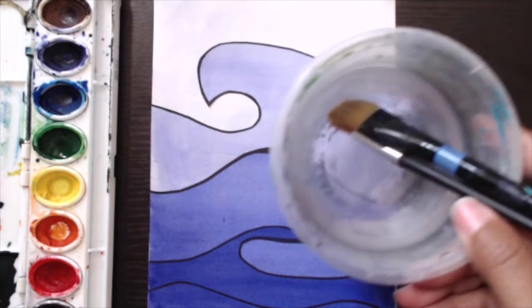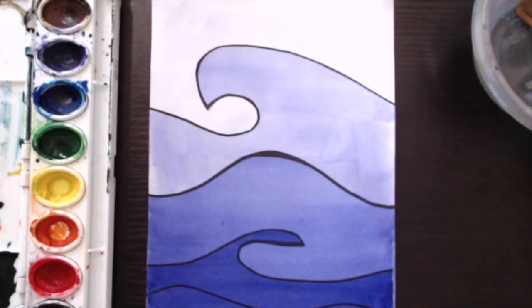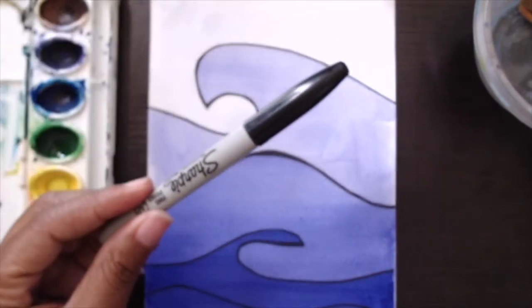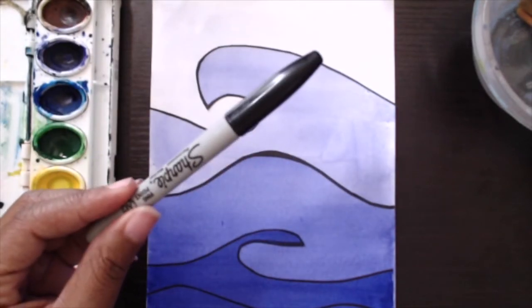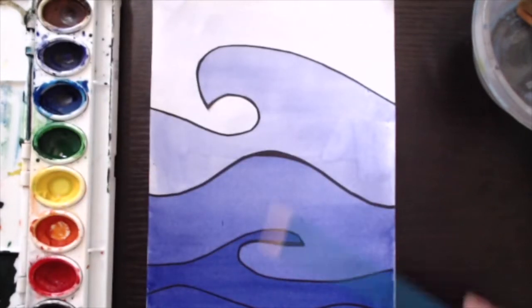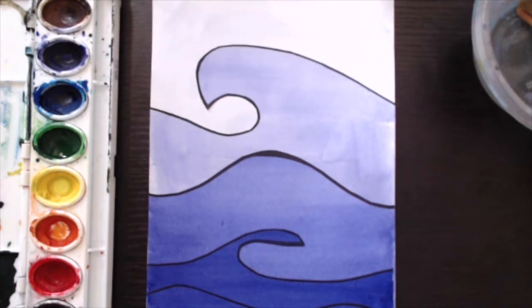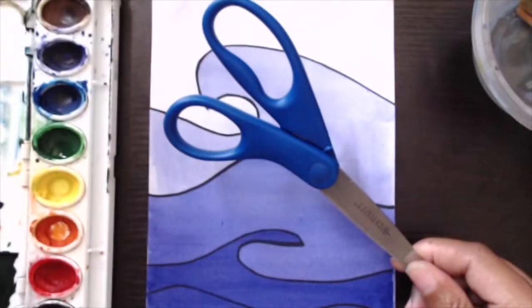You will also need a cup of water. You will also need a paper towel, which I don't have in front of me right now, but I will grab. And you need a marker, a permanent marker is preferred, a black permanent marker, a drawing pencil, so any kind of pencil, and then you're actually going to need a pair of scissors.